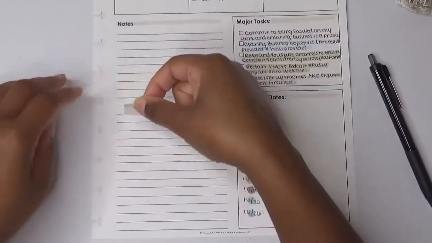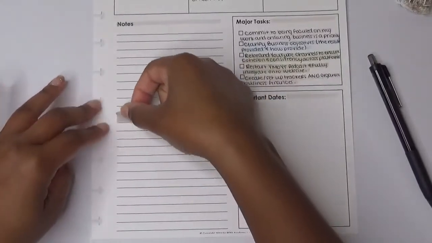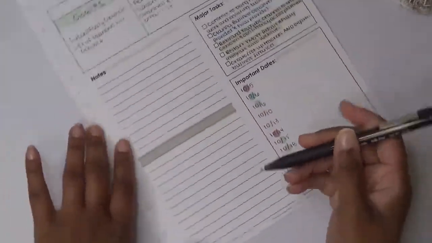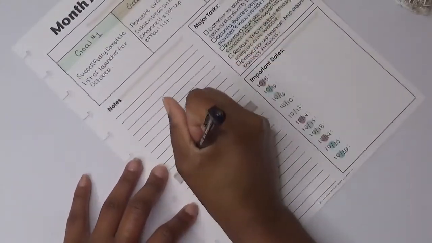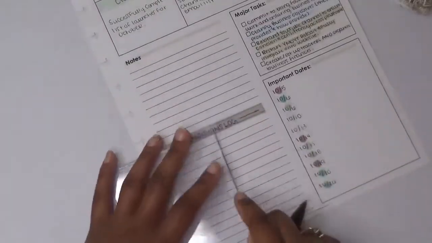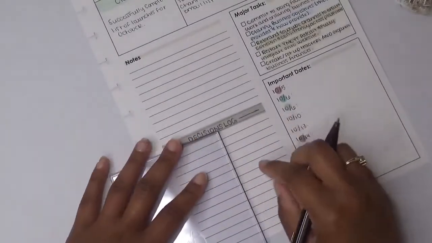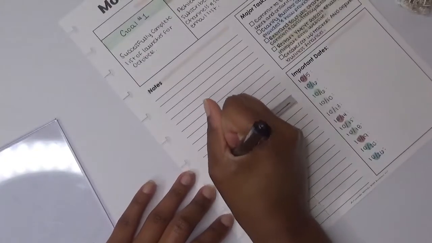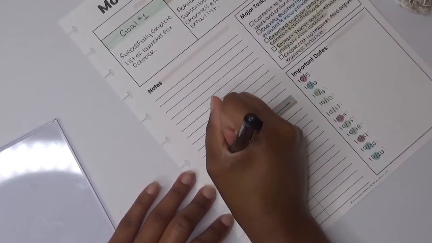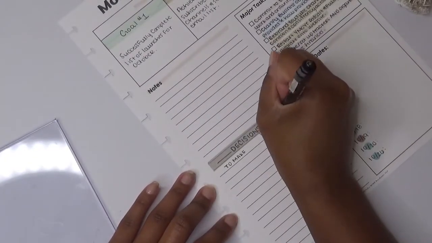And I'll put it about right here. All right, so a little bit crooked, but that's okay. And this is my decisions log. Then I'm going to use this lid here to draw a line down the center. And then this side will be to make, and this side will be made.